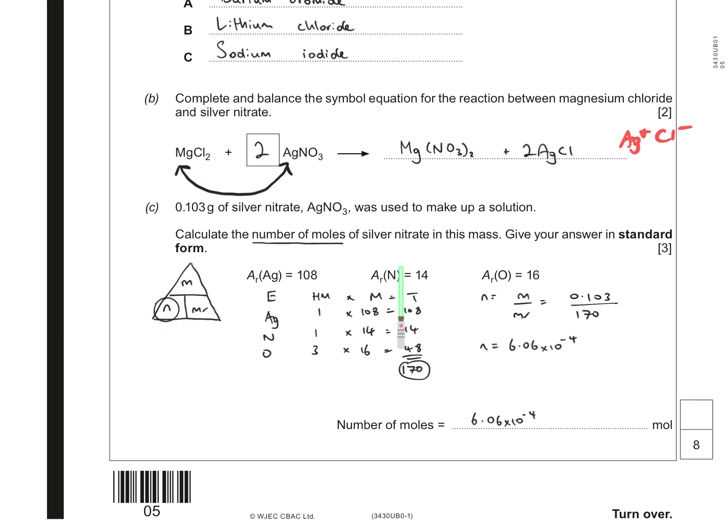So I've got the Mr numbers. So I'm going to calculate the Mr using the Mr table. I then do mass over Mr. So I'm going to do 0.103 divided by 170. And what we can do is put it in standard form. If it doesn't do it in your calculator, if you hit the standard form button, it will turn it into standard form for you, and you get 6.06 times 10 to the minus 4.